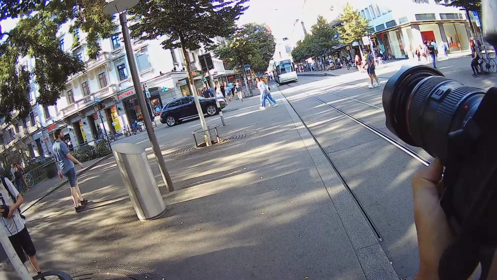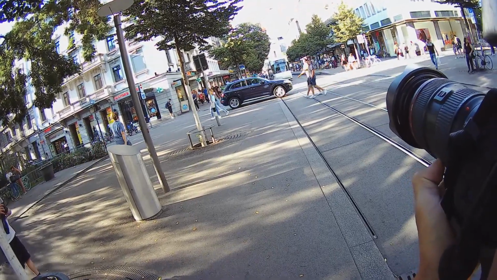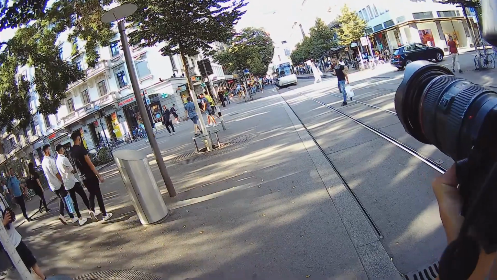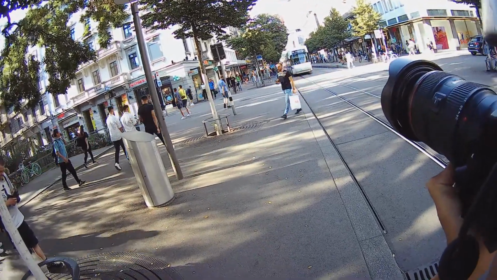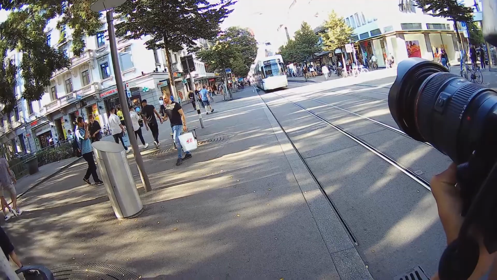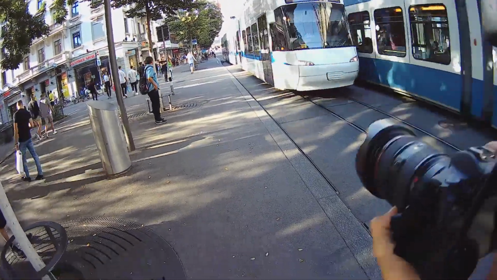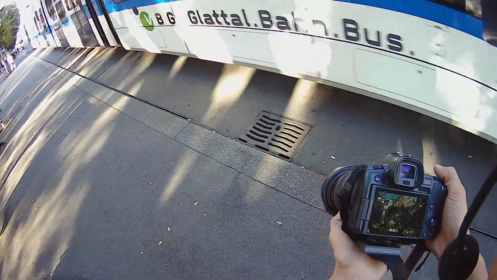I'm getting another shot over here where I zoom a little more in to get a bigger flag, and I tried to align it a bit straighter over here with the tram as well. Here comes the second one. Nice. Okay, I'm liking that one.